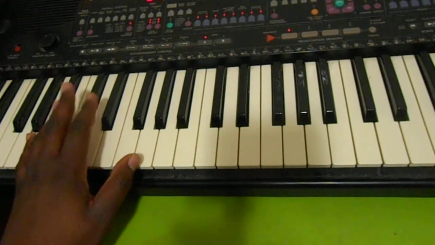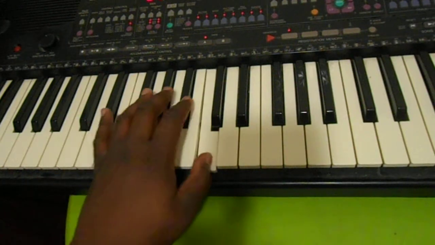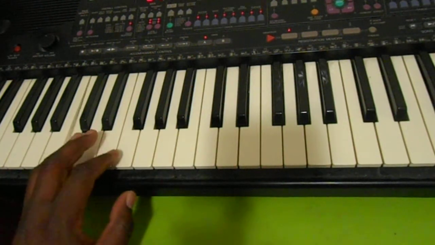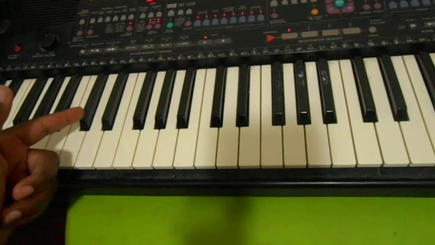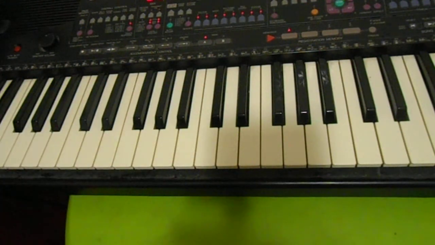Notice that it always sounds like do, re, mi, fa, sol, la, ti, do. Here, do, re, mi, fa, sol, la, ti, do. So every note has its own major scale, and you'll need to learn how to play the major scale for each note, each key. There's a pattern for that.